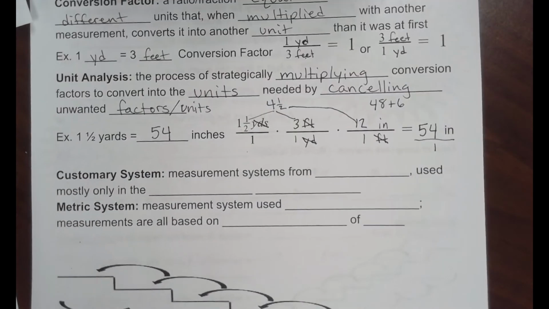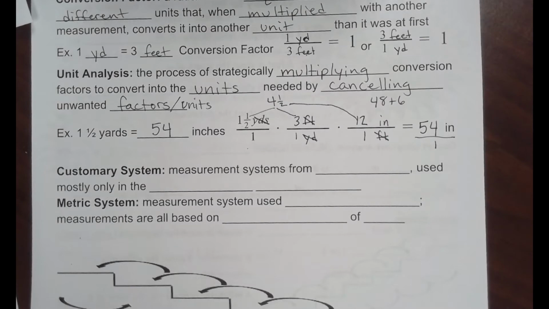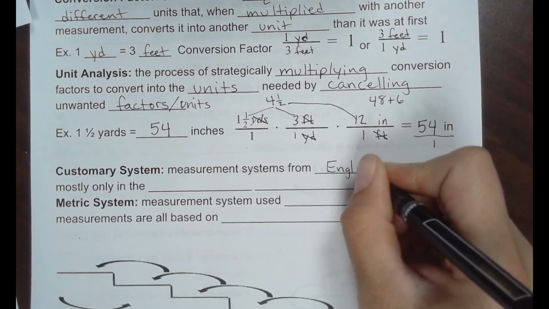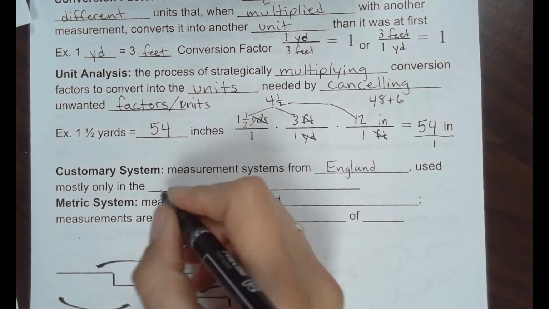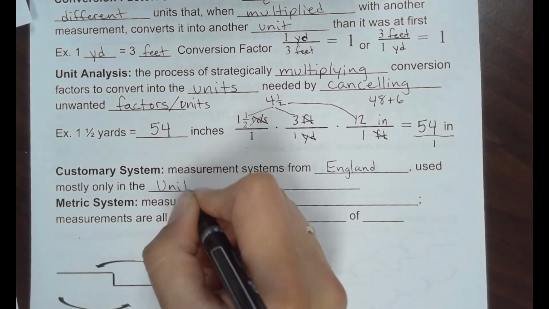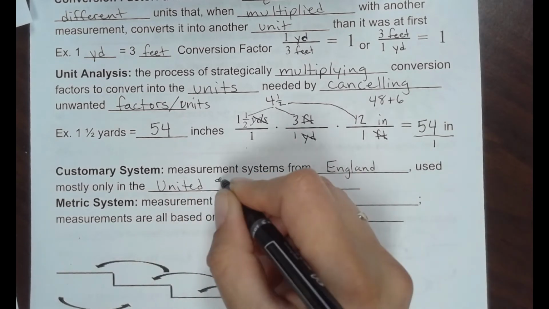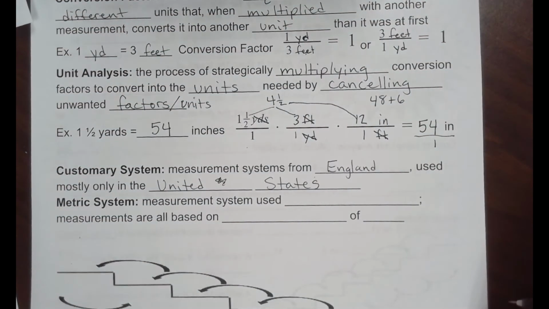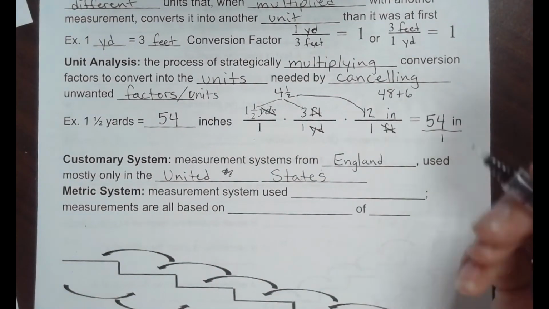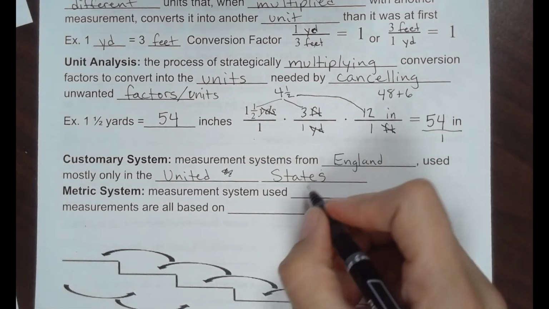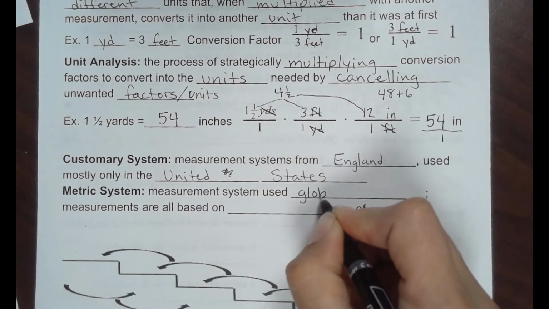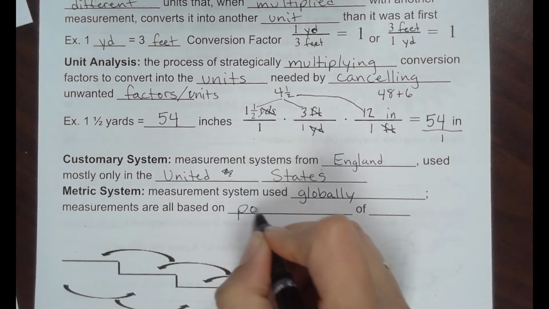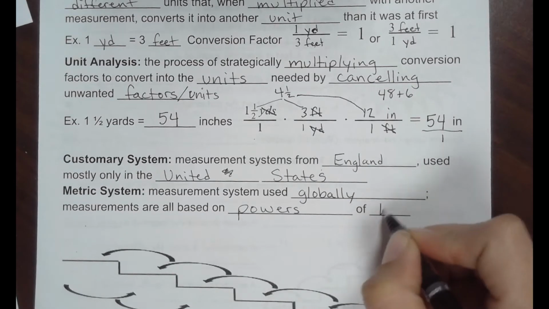Okay, customary system. Measurement systems from England. They're used mostly only in the United States. Okay, the metric system is a system used globally. Measurements are all based on powers of 10.